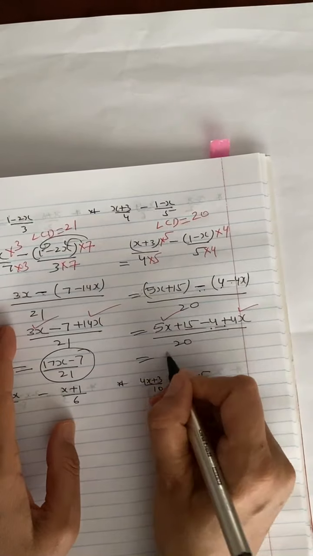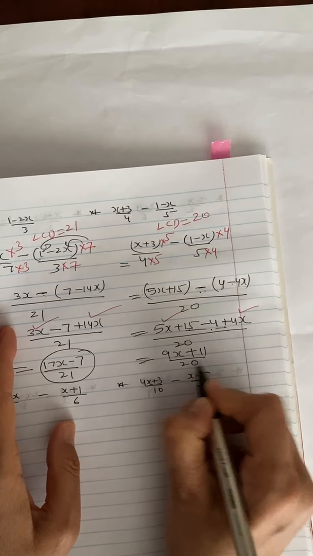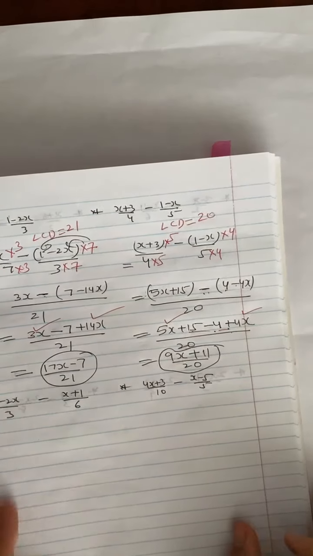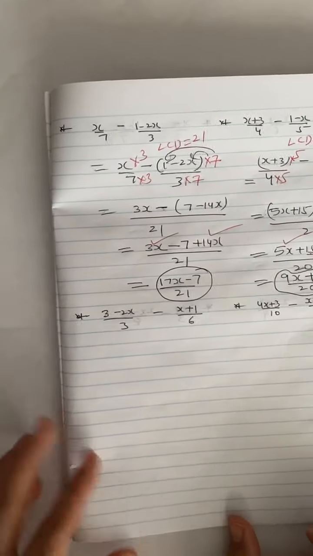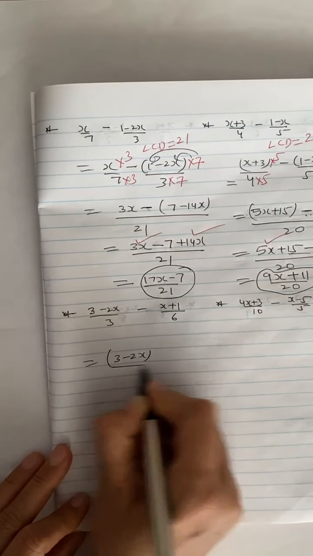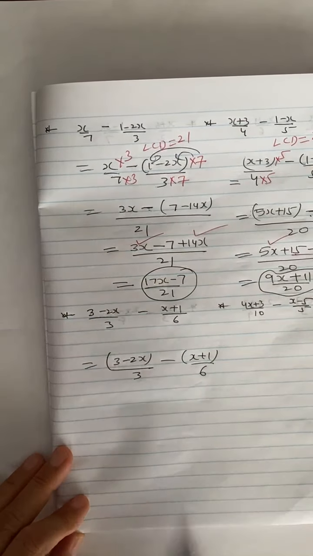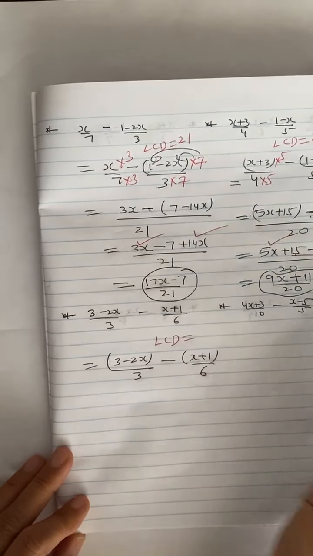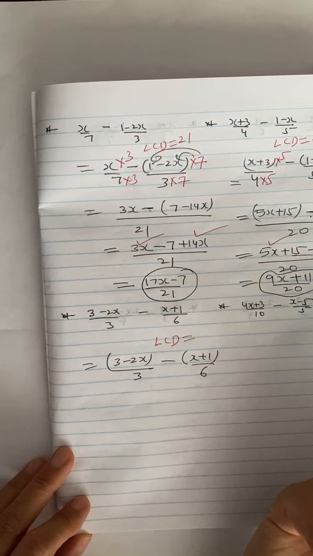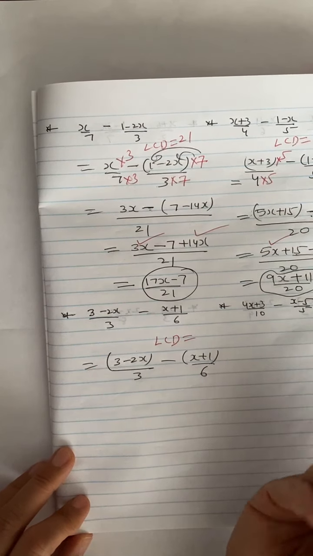5x plus 4x, 9x, plus 15 minus 4, 11 over 20. Okay, so this one, again, same bracket. Now LCD. You can pause the video at this point and try yourself, and then resume the video and see if you did this correctly or not.